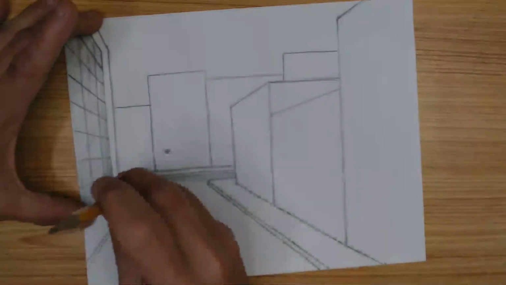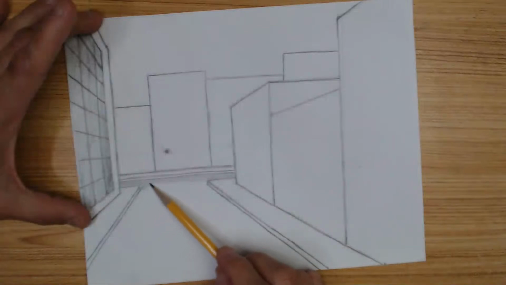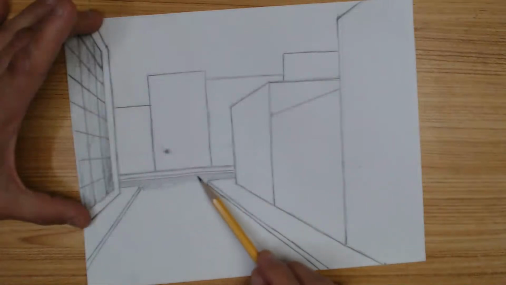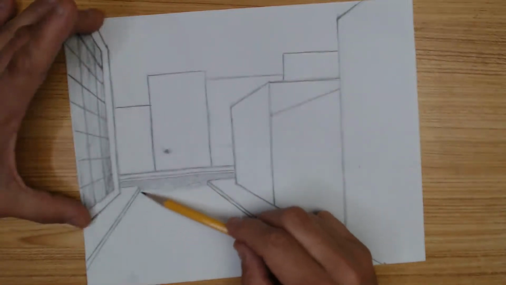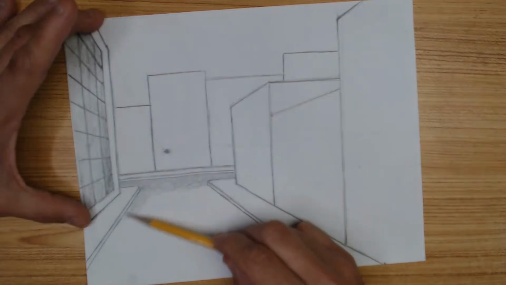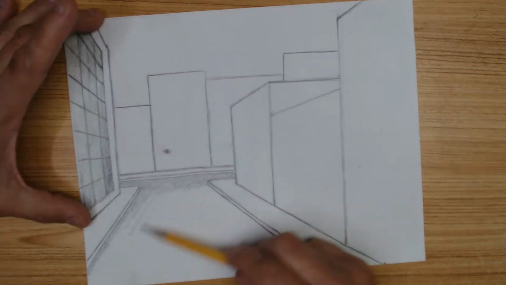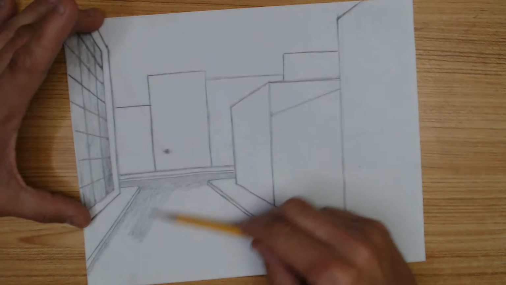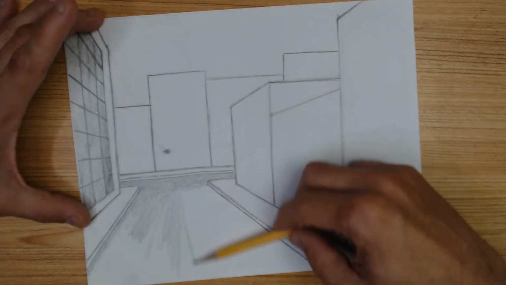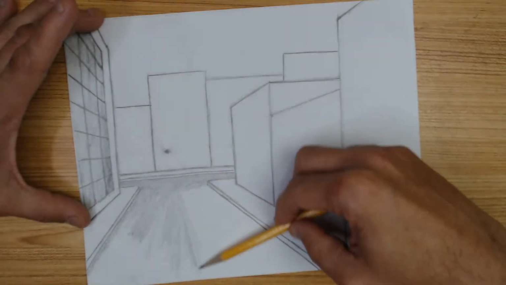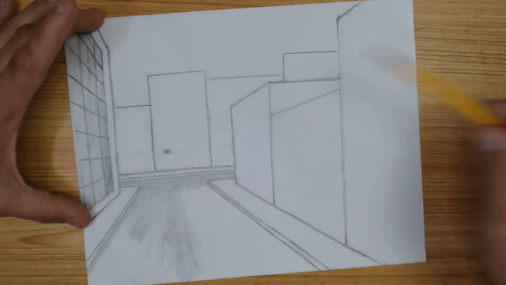But very important, when we shade now, I'm gonna go just like the perspective lines. I'm gonna try to follow the point here. You see, as I shade. But I'm doing it so lightly that it's not too pronounced.